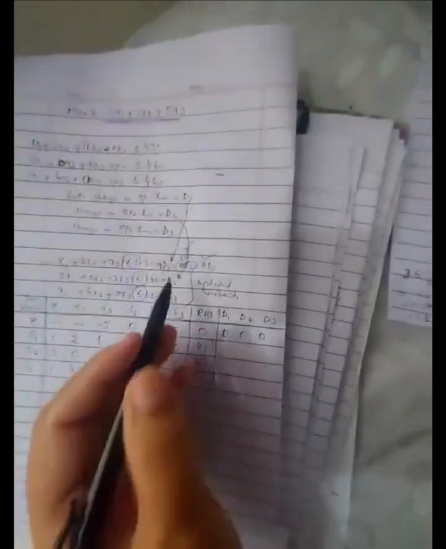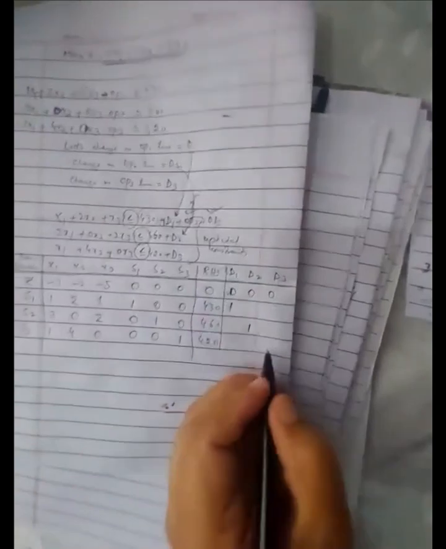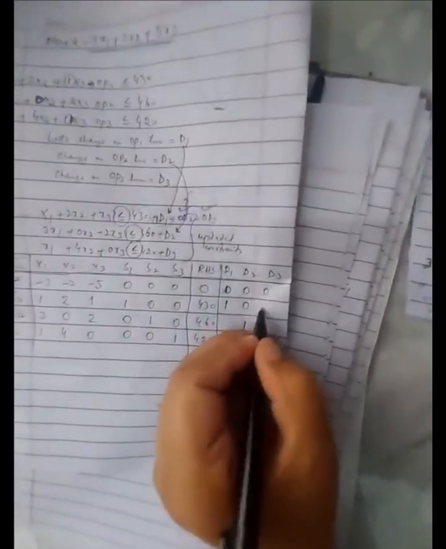In the s1 row, or in the first constraint, we see that only d1 is 1. So here we will put d1 as 1. In the s2, we know that only d2 is 1. And in the s3, we know that only d3 is 1. And the rest we can put as zeros. So this is the updated form of this W. Okay?